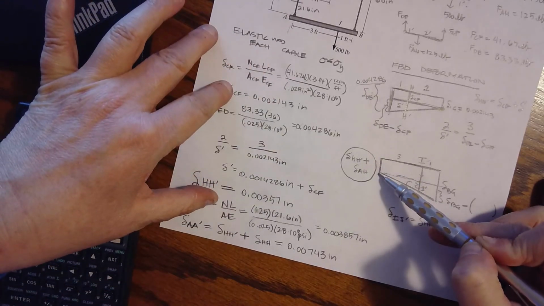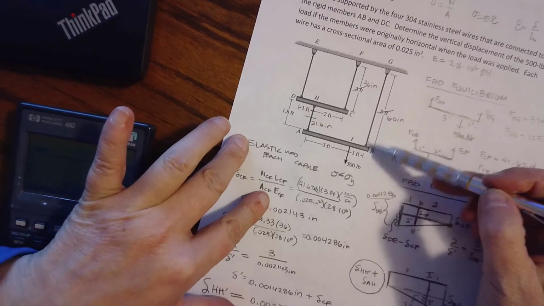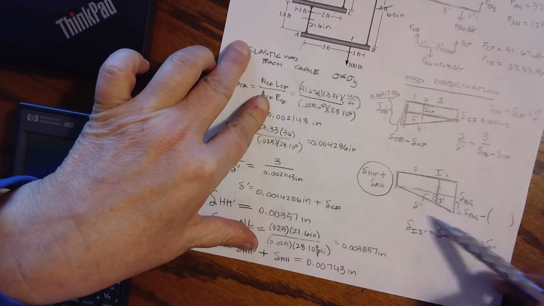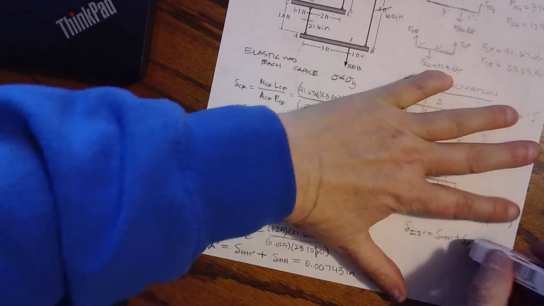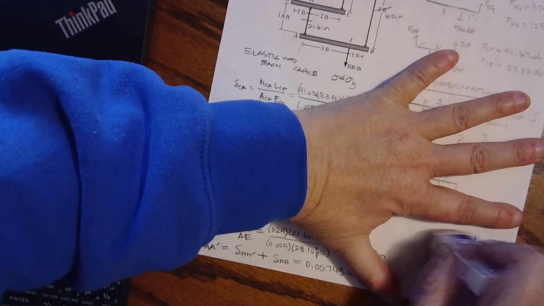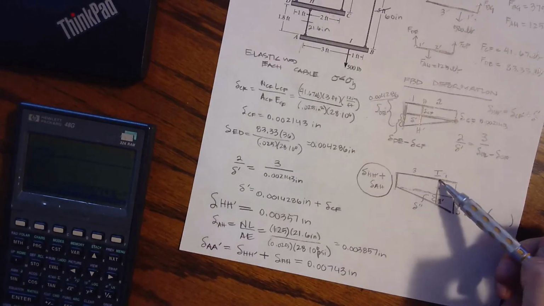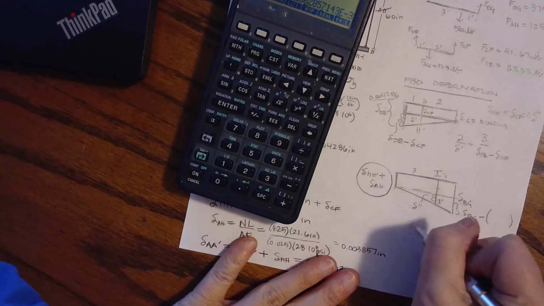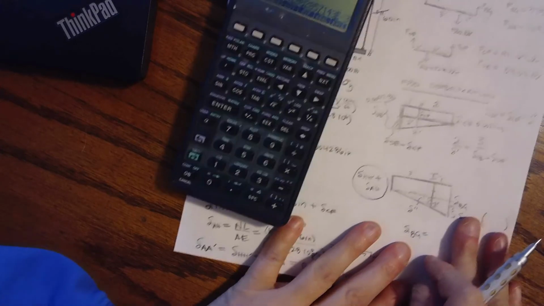That is this value here. I still have to find the elongation of cable BG so that I can go back and look at what is going on right here with my similar triangles and find the displacement of, remember what do we want? We want the displacement of the load. Okay, so I have that. Now I need to find the displacement of B to B prime, which is the elongation of cable BG.